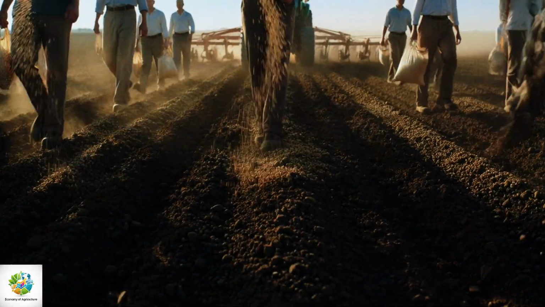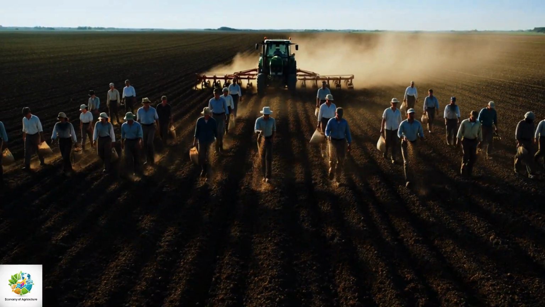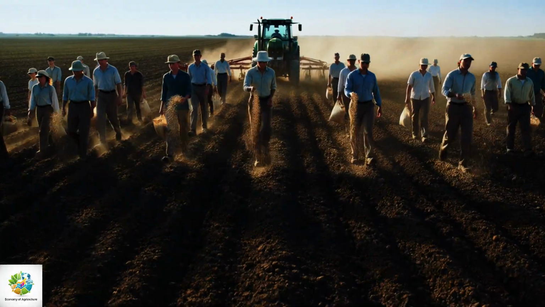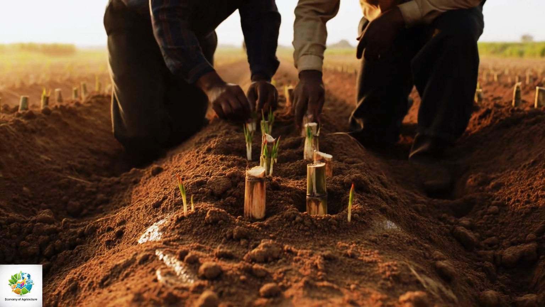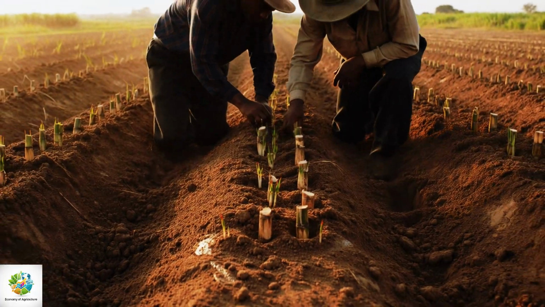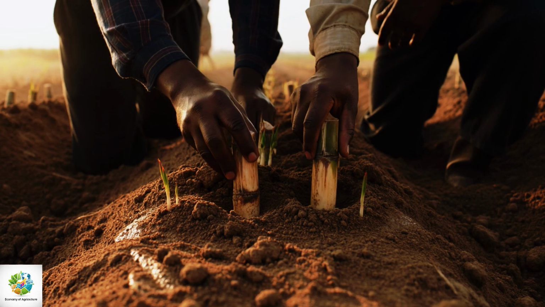Part 1: Sugarcane. Step 2: Planting. Sugarcane is not grown from seeds the way wheat or rice is. Instead, it is propagated using stem cuttings called sets or ratoons. Each set contains 2 to 3 nodes or buds. These buds sprout and grow into new plants.